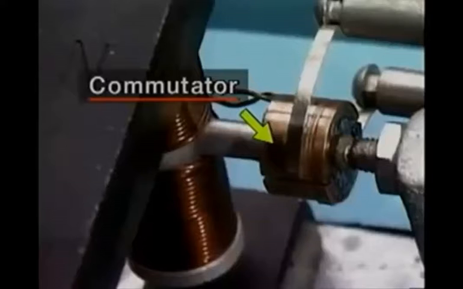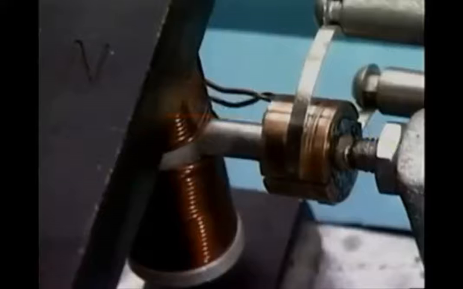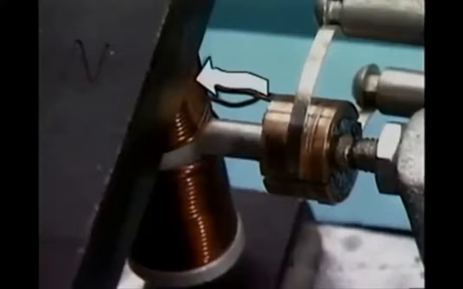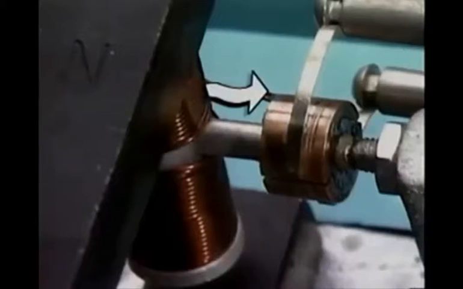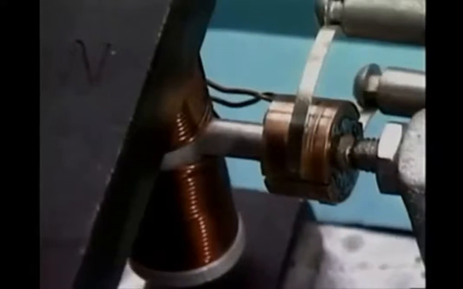The commutator in this arrangement is a small copper conducting cylinder that is split into two halves. These two contact strips that touch the commutator are the brushes. When the motor is operating, current flows from the negative side of the battery through one of the brushes, then through one half of the commutator and onto the rotor. After the current flows through the rotor, it flows to the other half of the commutator, then through the other brush. And finally, it returns to the positive side of the battery. The commutator and the brushes constantly change the direction of current flow to the rotor. That's what changes the polarity of the rotor.